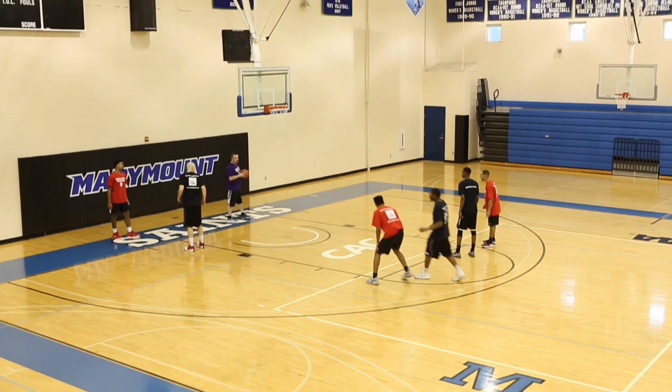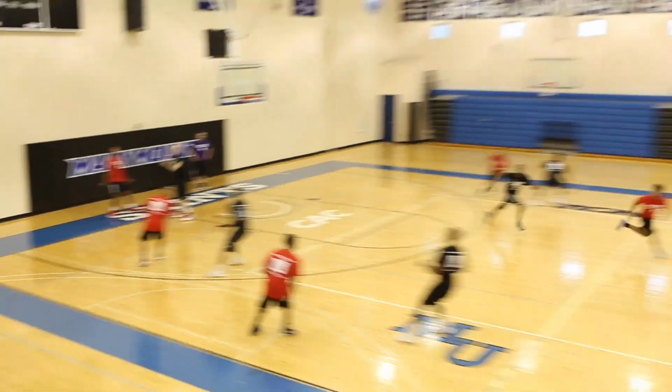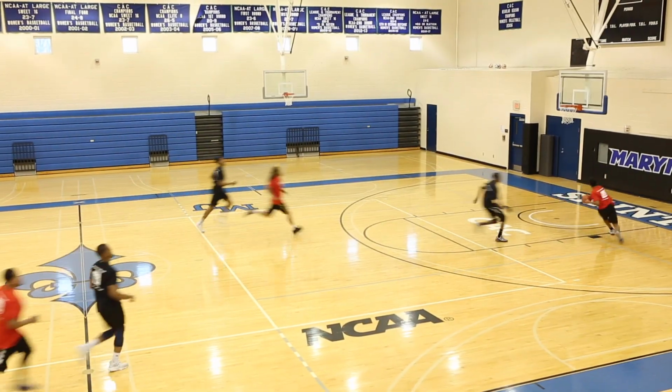Now we go 5 on 5, looking at our different options. As we set up our play, 2 sets the pick for 1 and the defense switches. He recognizes and sprints the length of the floor for the touchdown play.